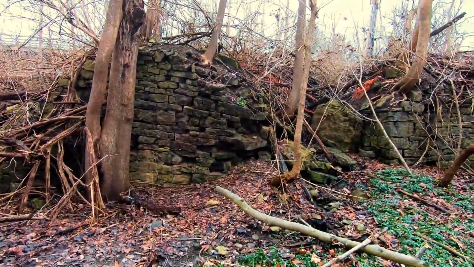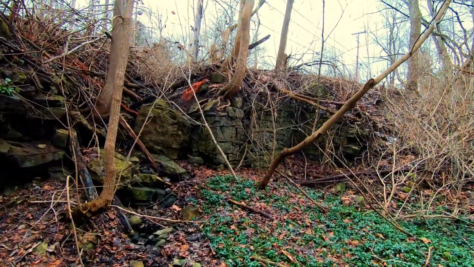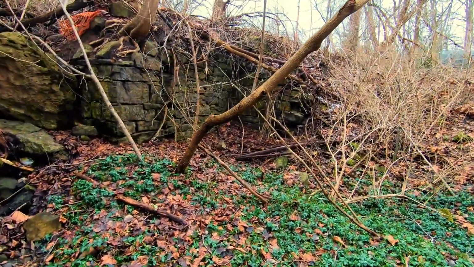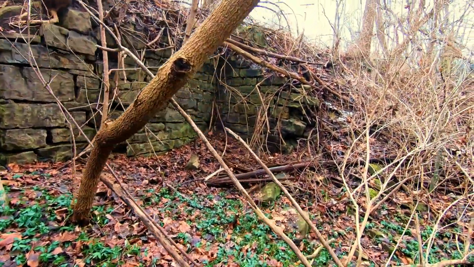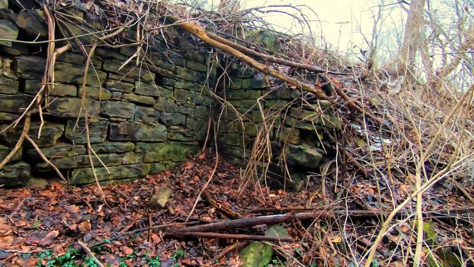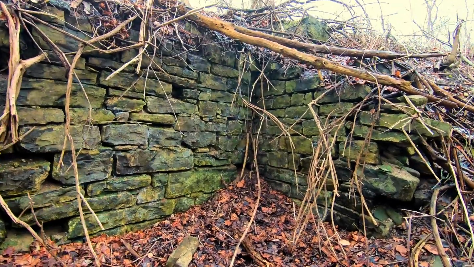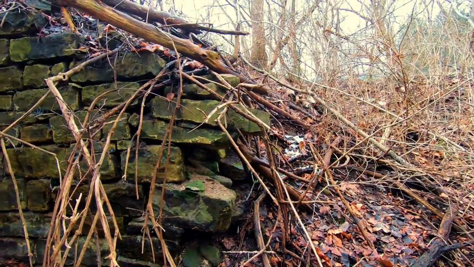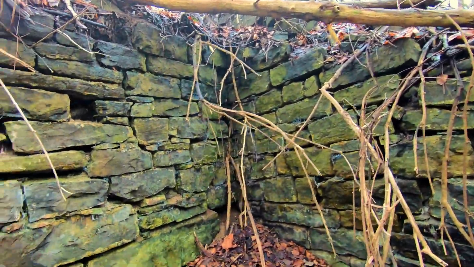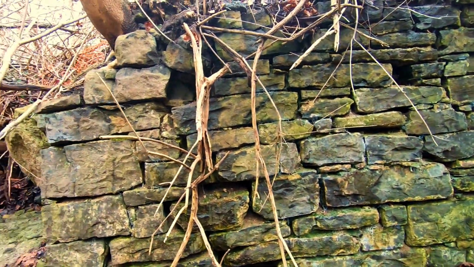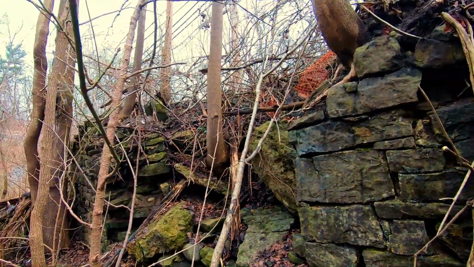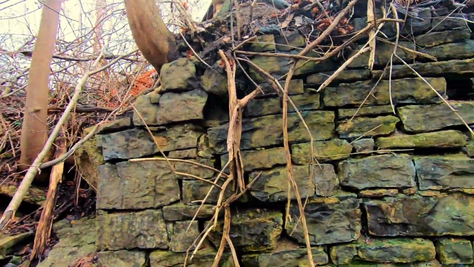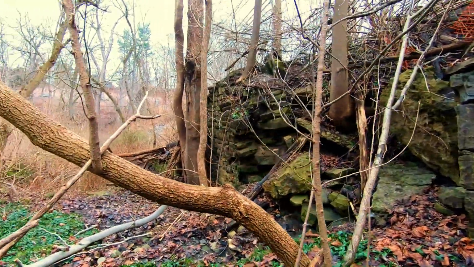Look at this. Nice stonework. We got a corner right here. Foundations of the original Lincoln Mill.